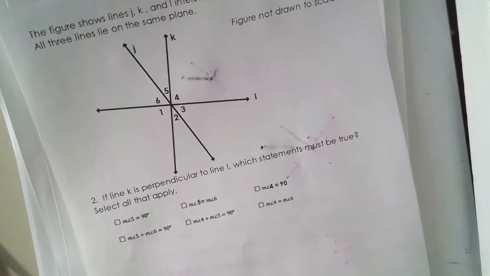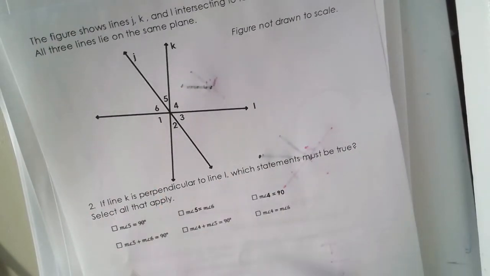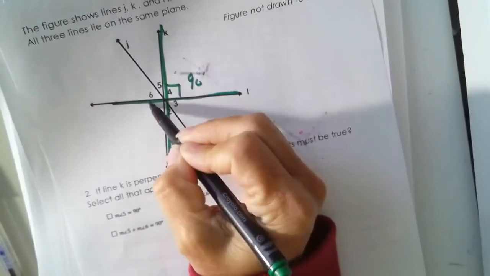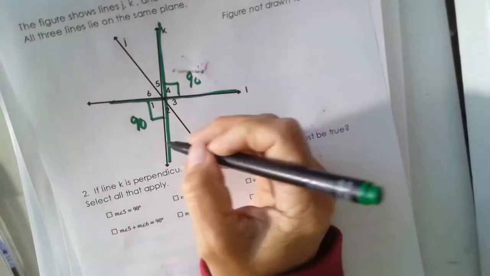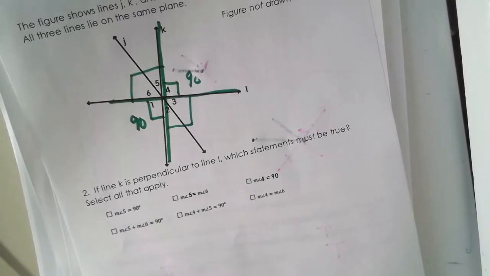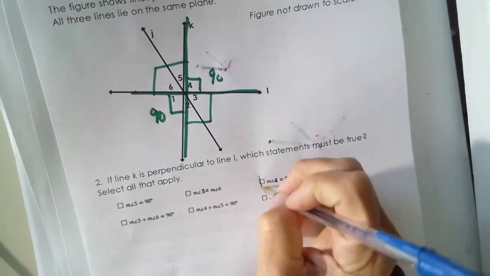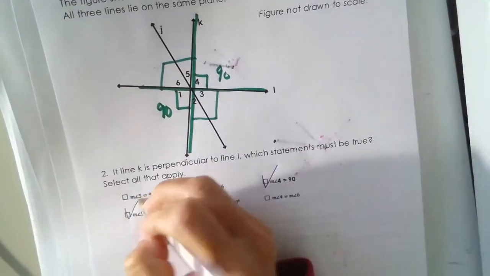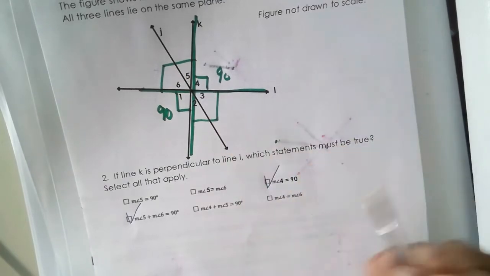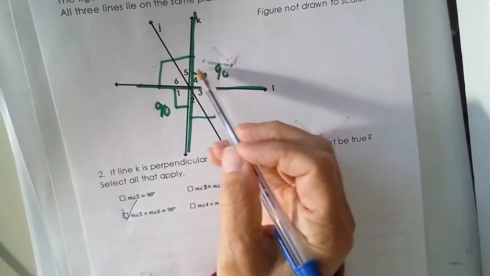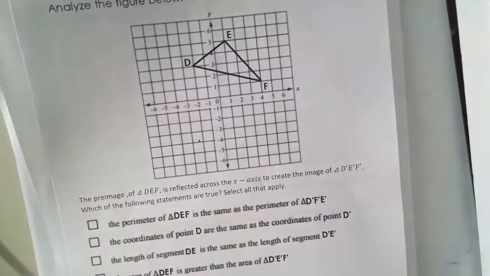Look at the figures below. Here are our lines. Select all if line K is perpendicular to L. So I know that K is perpendicular to L. That makes angle 4 90 degrees. That makes angle 1 90 degrees. Angles 2 and 3 together make 90 degrees. And 5 and 6 together make 90 degrees. So let's see. It says angle 5 is 90 degrees. No, that can't be. I don't know, they could be 30 and 60. No. Angle 4, yes, that's 90 degrees. Angle 5 plus 6, yes, that's 90 degrees. Angle 4 plus 5, no. Angle 4 must equal angle 6. No. The only things I know are vertical angles and all the things that equal 90. Okay.